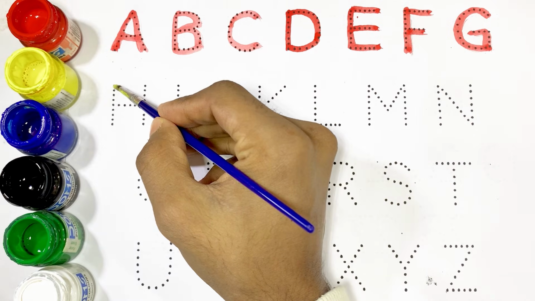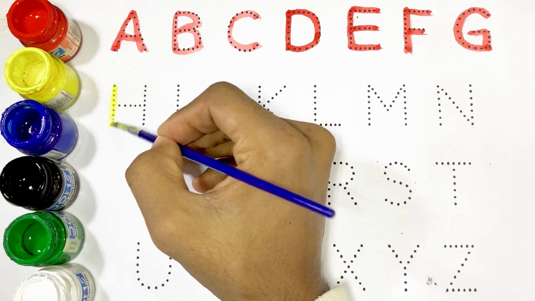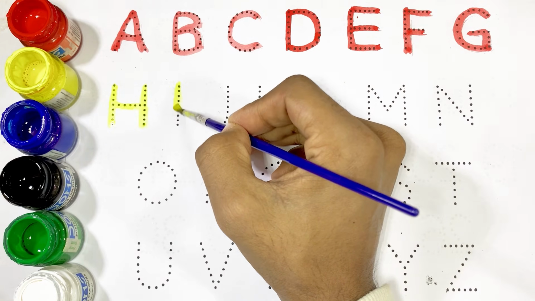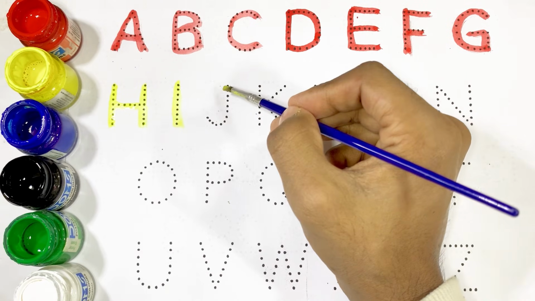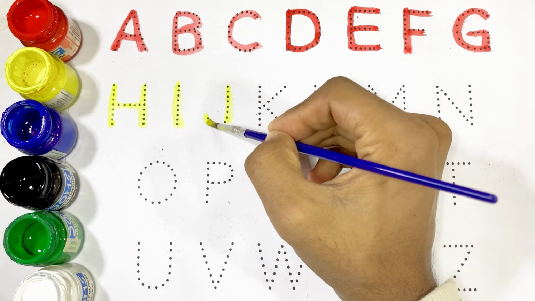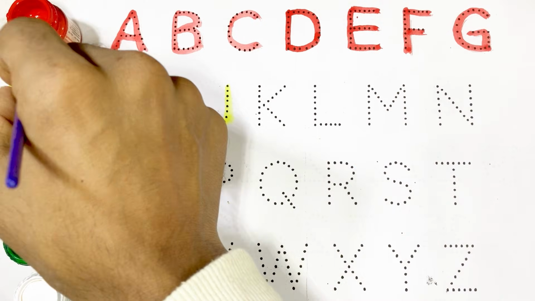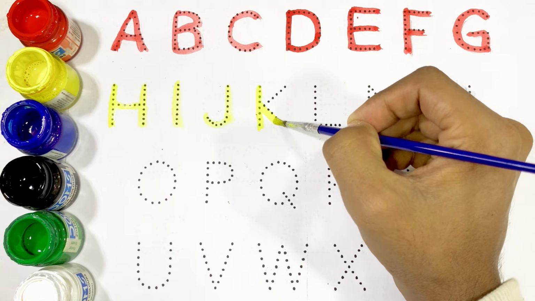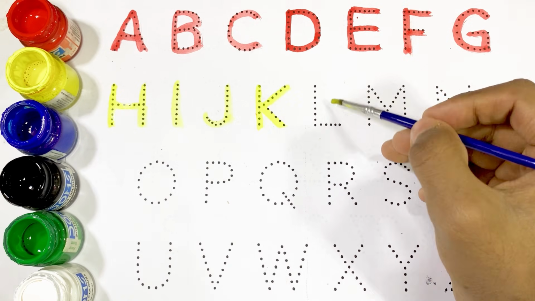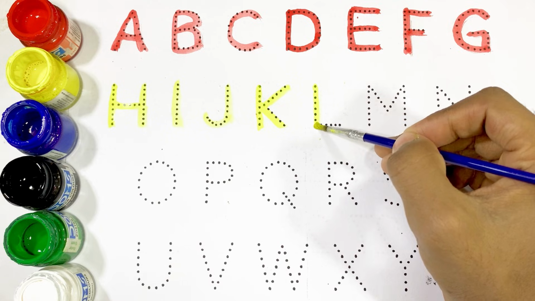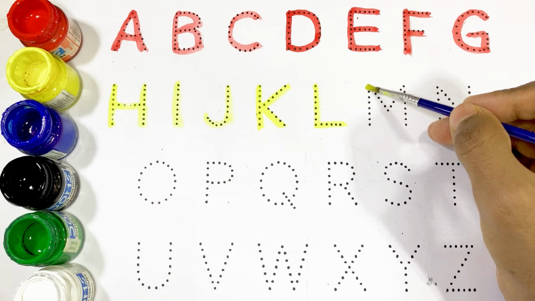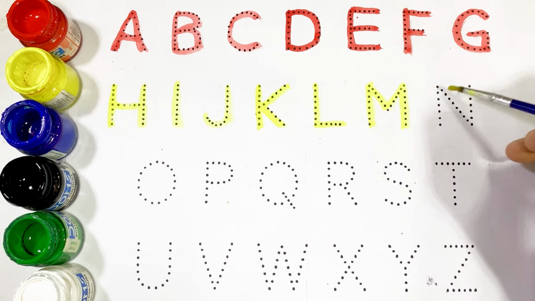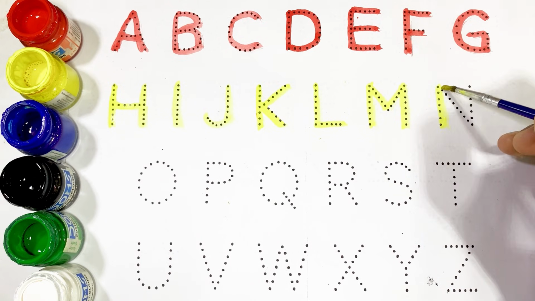This is H. H for helicopter. This is I. I for ice cream. This is J. J for joker. This is K. K for kite. This is L. L for lion. This is M. M for moon. This is N. N for nest.